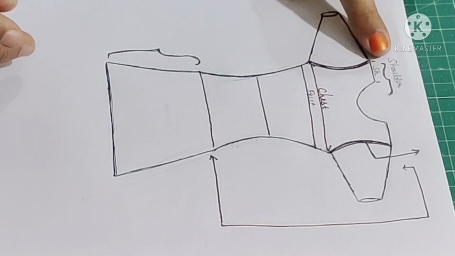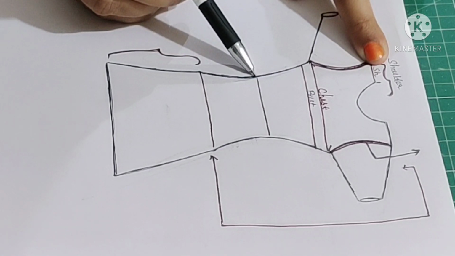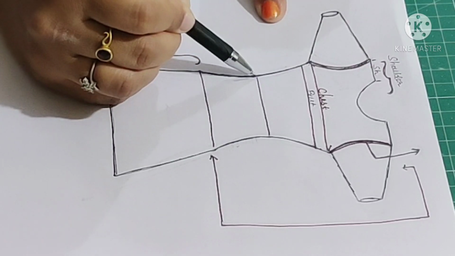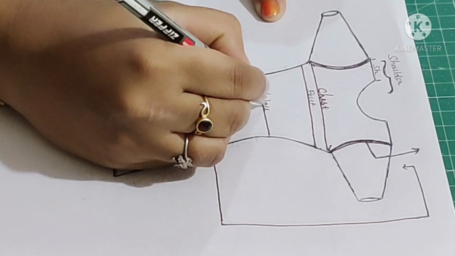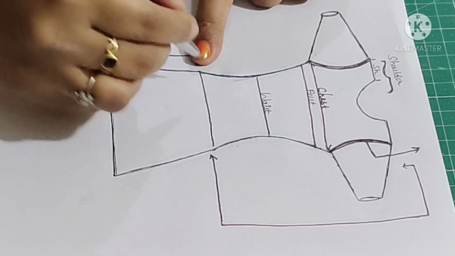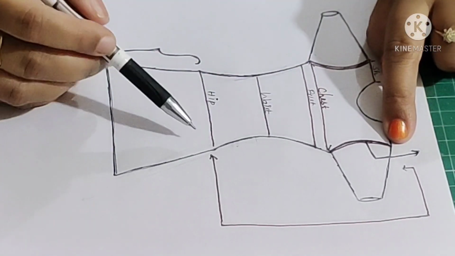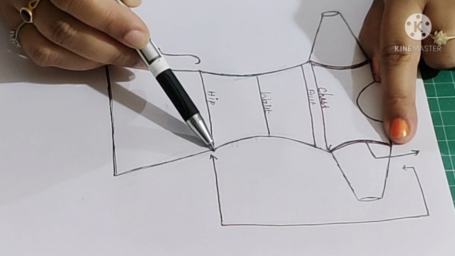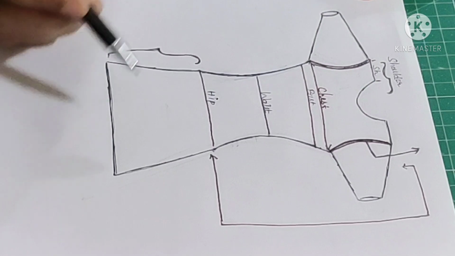From the shoulder to waist. This is the waist point. So from the shoulder till here is called the waist measurement. It is 14 inch or 15 inch. Again, it depends upon the person's height. This is the hip measurement. From the shoulder till this point, you have to mark 20 or 21 inch. These measurements should be taken as full body circumference.